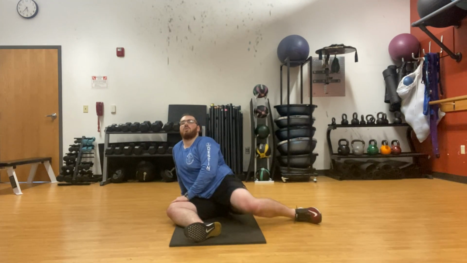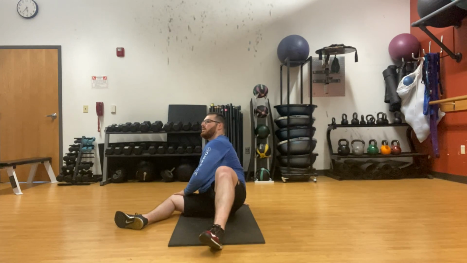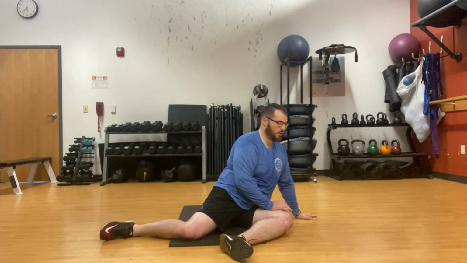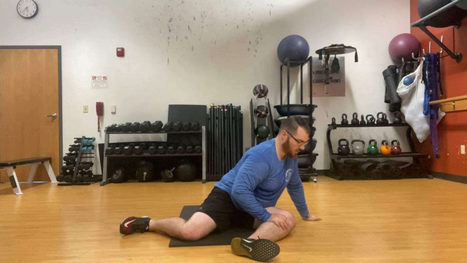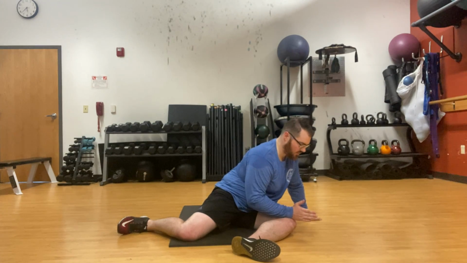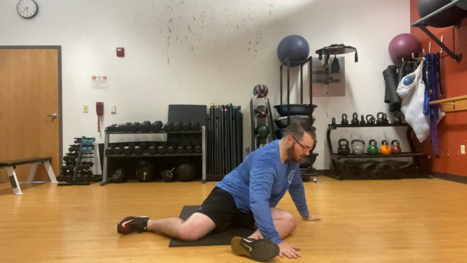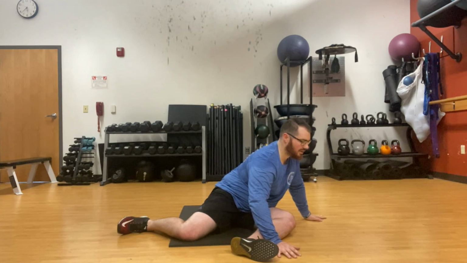All right, and then from here, we're going to slowly switch to the other side, keeping our knees far apart, doing basically a hip switch. And we're going to go into the same thing on this side, okay? We're going to squeeze the right glute forward, push our belly button to our left kneecap. And you should feel that nice stretch in the back of your left hip.